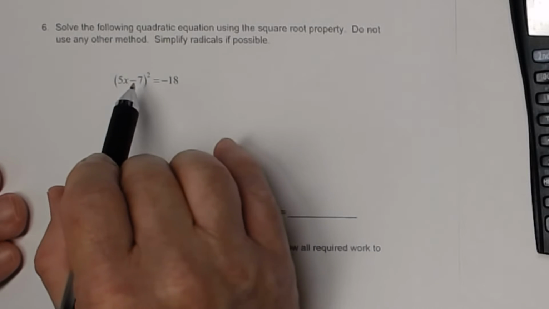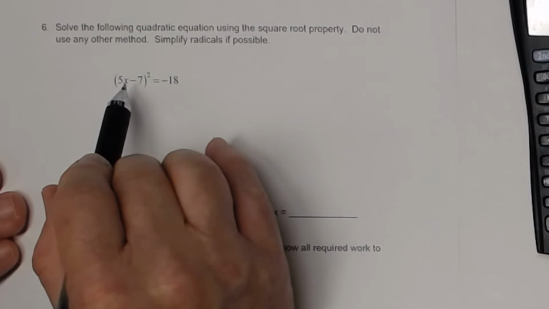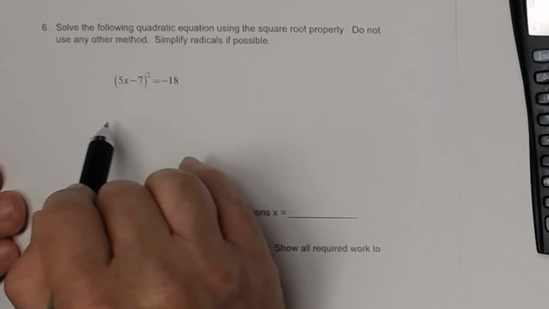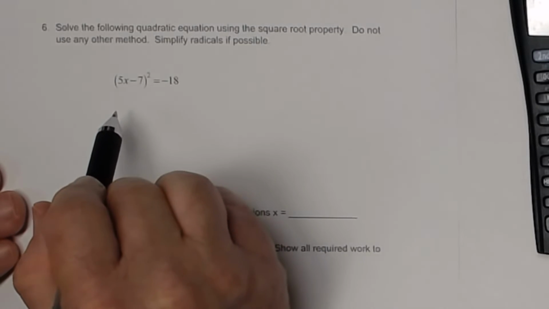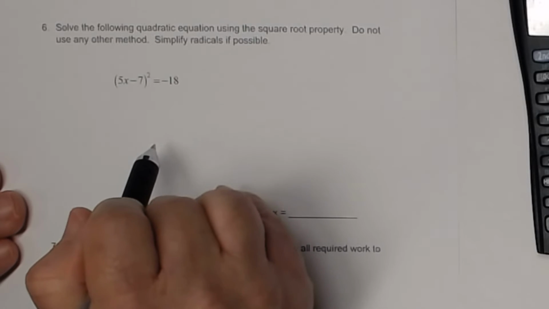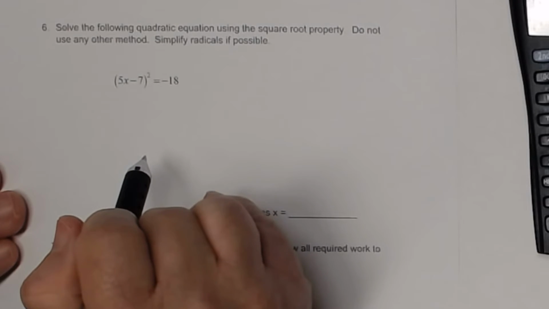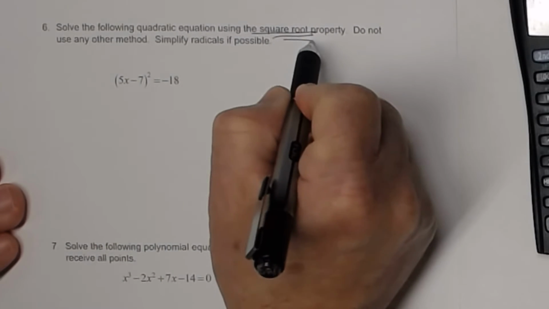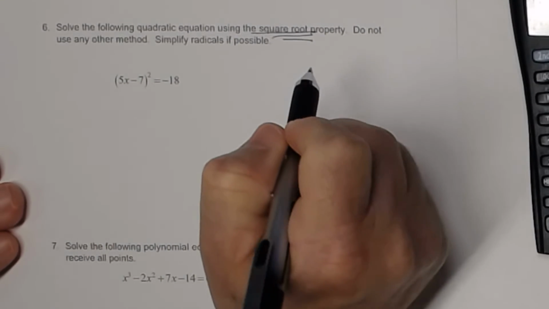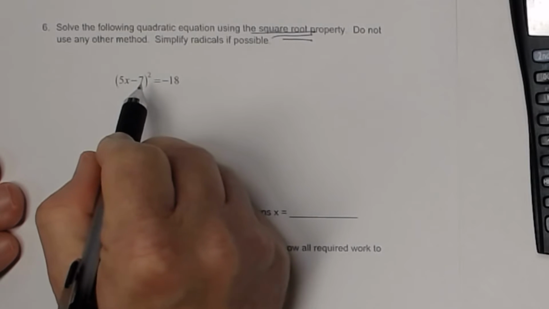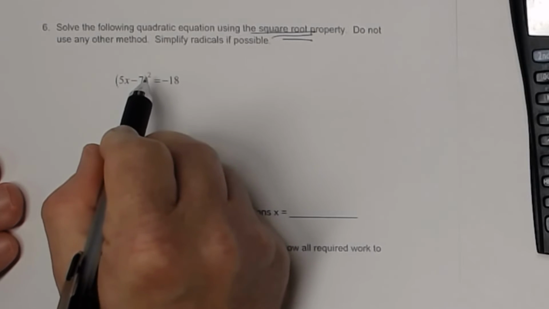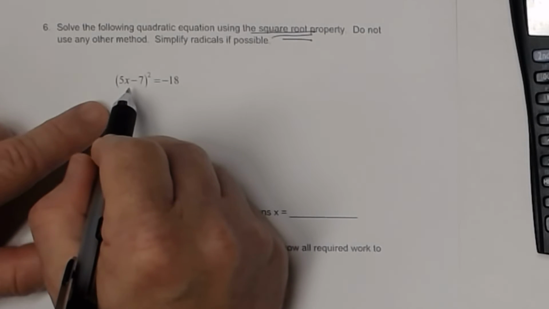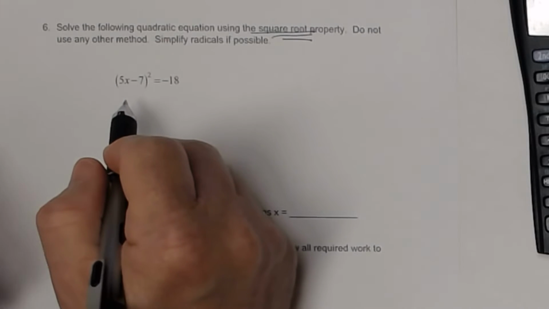So if you squared the binomial 5x minus 7 and ended up with a quadratic equation, and then used the quadratic formula, you would not have gotten any points because you did not use the square root property. So when using the square root property, first of all, you want to make sure that whatever is being squared is by itself. And it is here. So it's already in the form that you need.